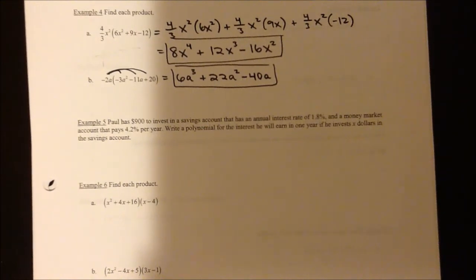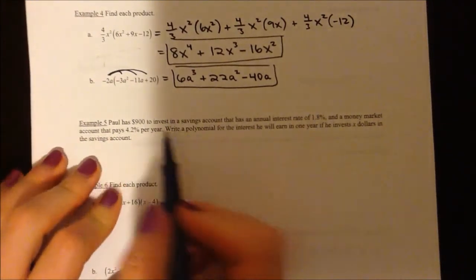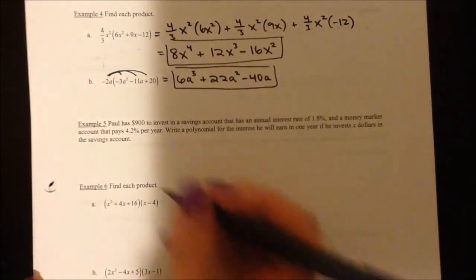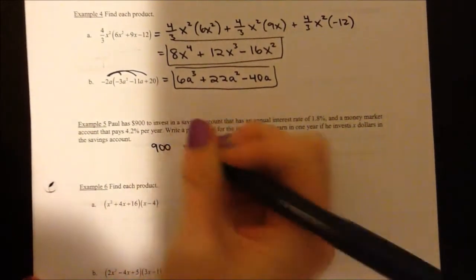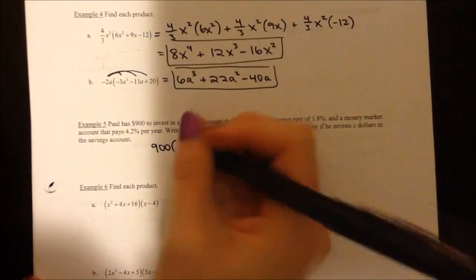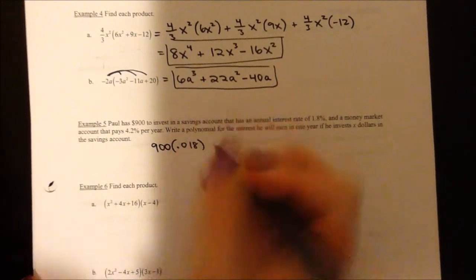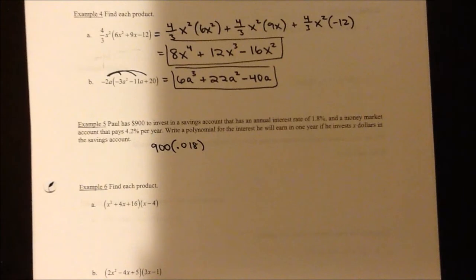Paul has $900 to invest in a savings account that has an annual interest rate of 1.8% and a money market account that pays 4.2% each year. Write a polynomial for the interest he will earn in 1 year if he invests X dollars in the savings account. Alright, so this one right here, he is investing $900 in the savings account, and he gets 1.8% interest. That's 0.018 that he's making off that. And then a money market that pays 4.2% each year.